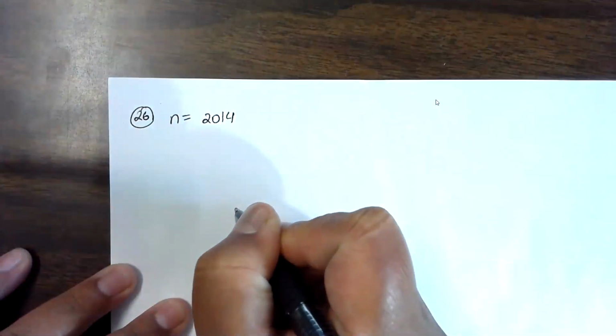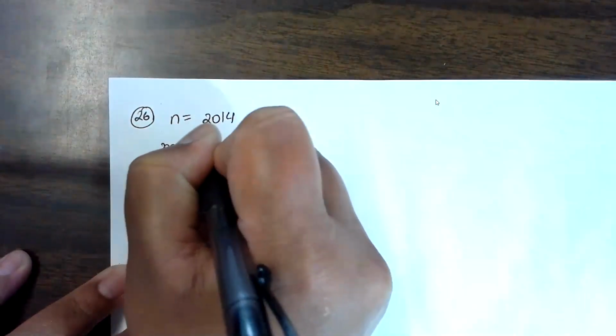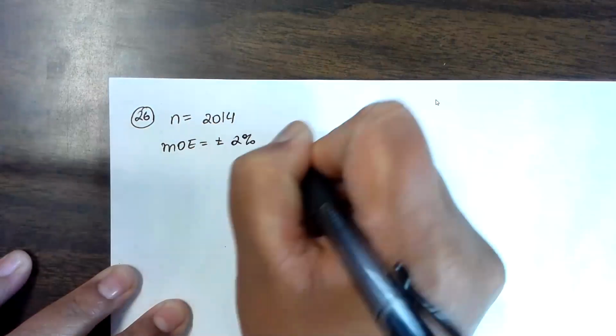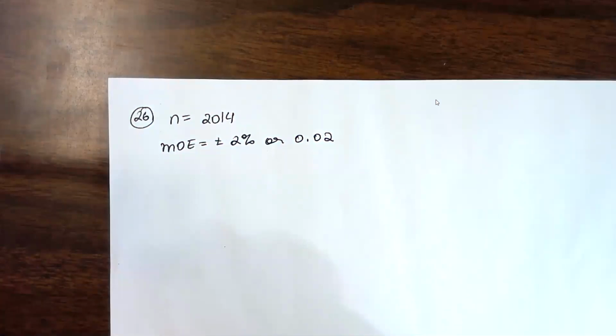Okay, so they are telling us in number 26 that we have a sample size of 2014 teenagers. They're also telling us that the margin of error is plus or minus 2%, which of course we will write as a decimal of 0.02.